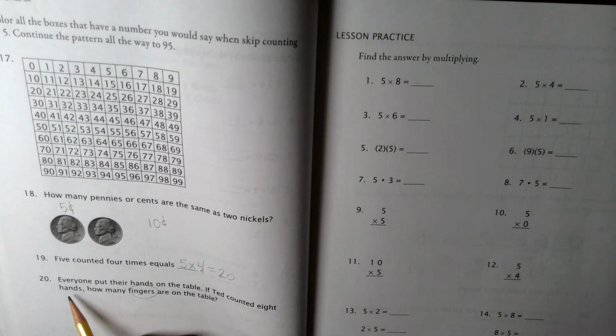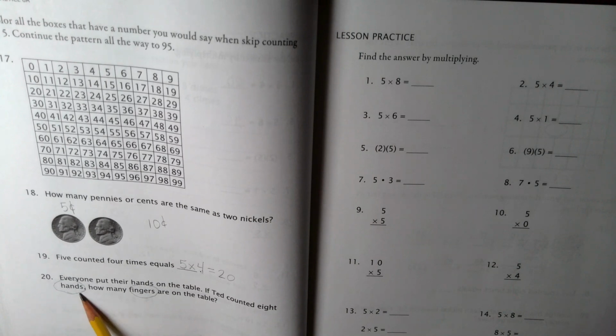Okay. Next one, everyone put their hands on the table. If Ted counted 8 hands, how many fingers are on the table? So since they're asking us about fingers, right away they say how many fingers are on the table, and we only have hands, we don't have fingers, then we have to figure out how many fingers are on one hand. So we know that's 5, okay, and then how many hands? 8 is what Ted counted.